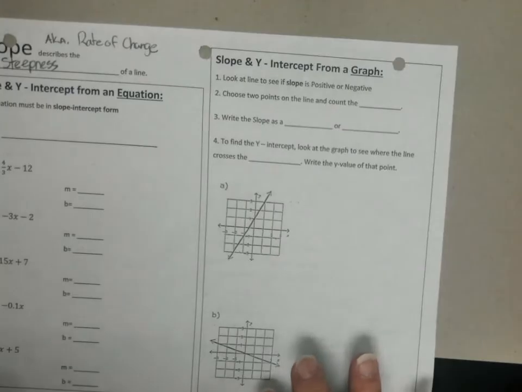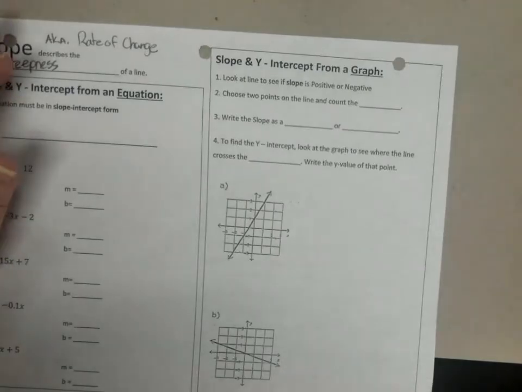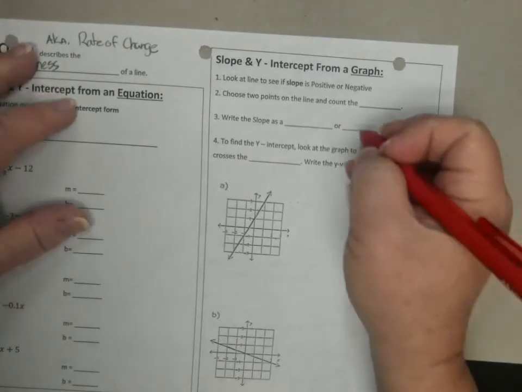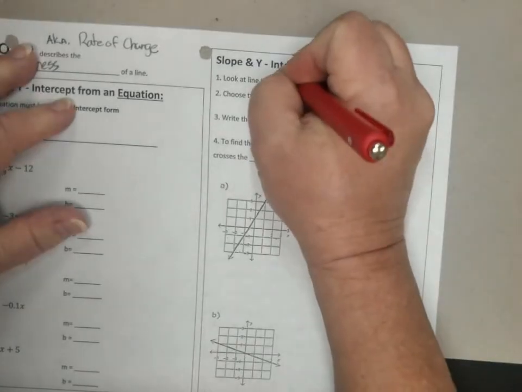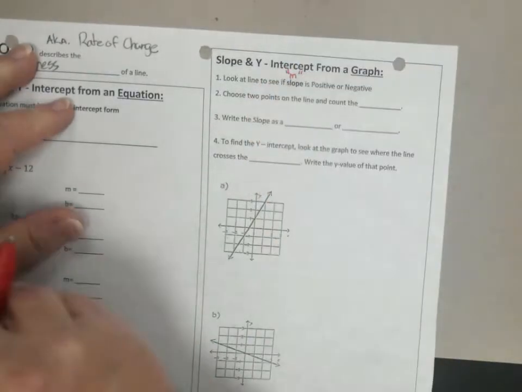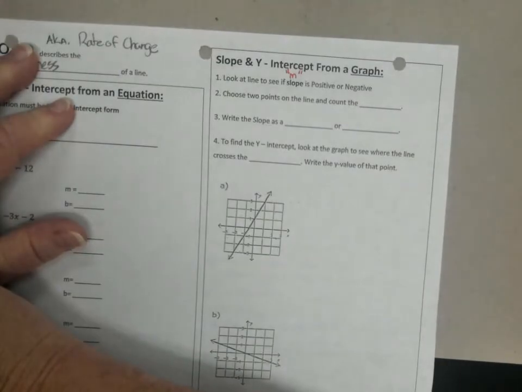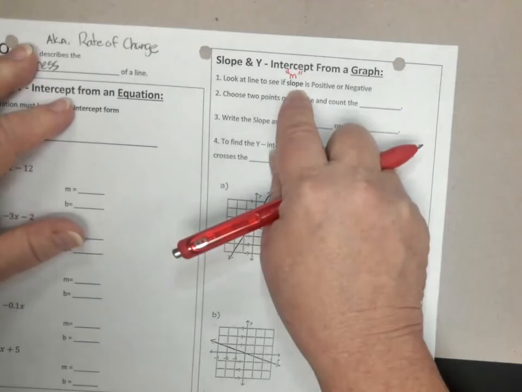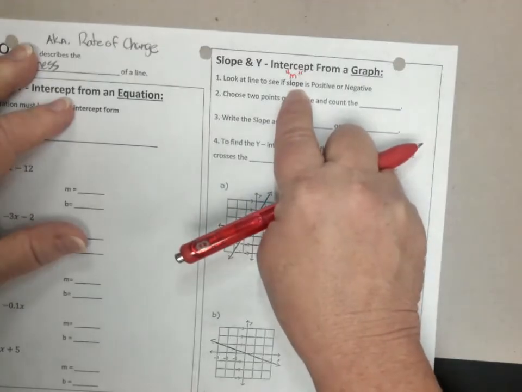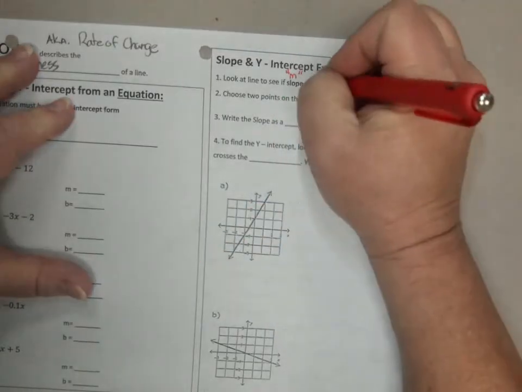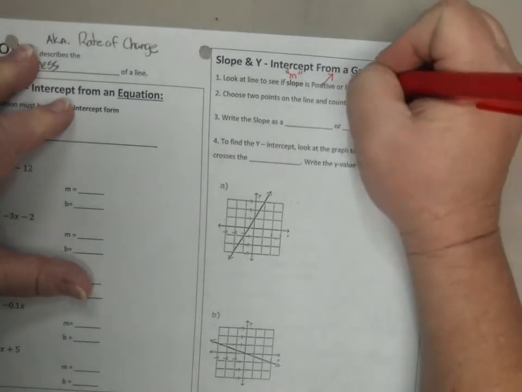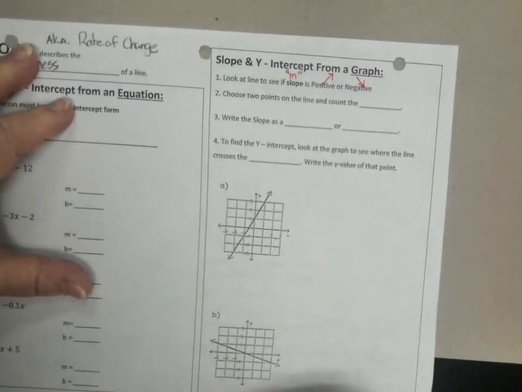The first thing it says is look at the line to see if the slope is positive or negative. So let's also define slope as the letter m, because in our slope-intercept form, the m is representing your slope, and the m is always next to your variable. Positive is going up, negative is going down. Okay? Choose 2 points on the line.